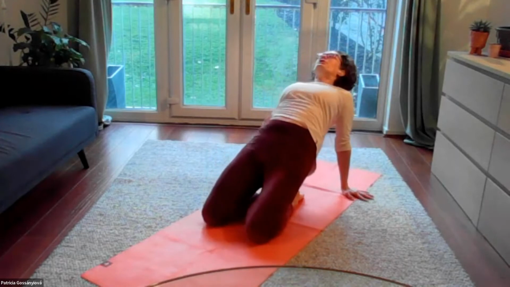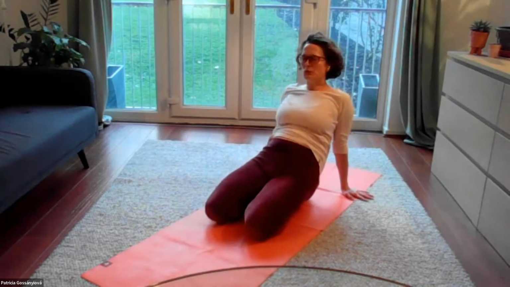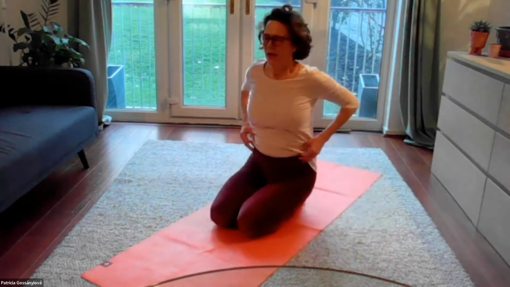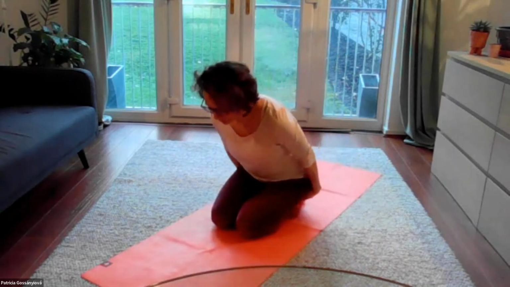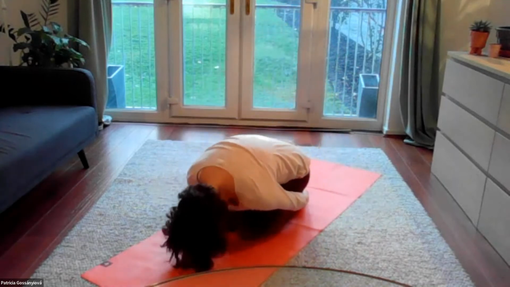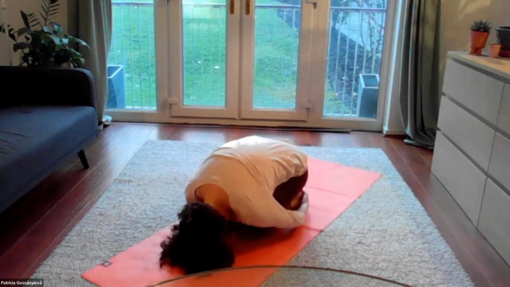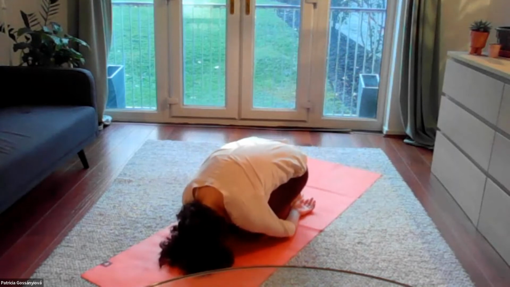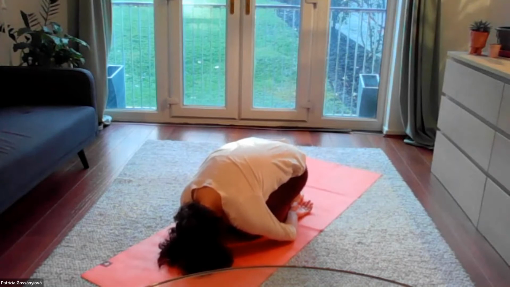And we may finish now the dynamic Ustrasana and relax a little in the child pose, in Balasana. Again, with the forehead on the floor, the arms right next to the body, but gently put on the floor, on the mat, palms facing up. The child pose, Balasana.